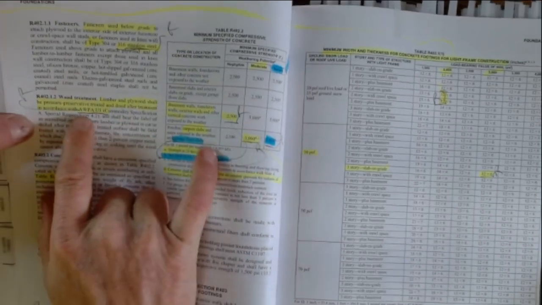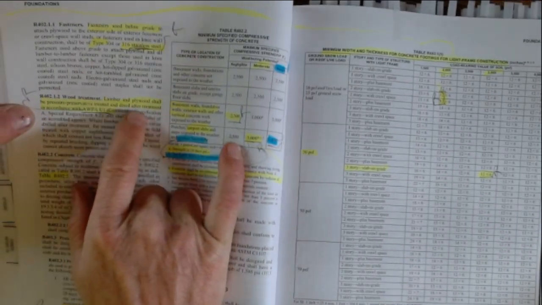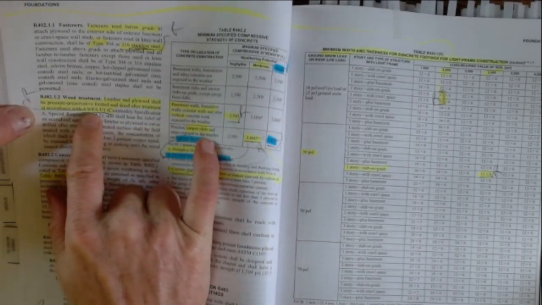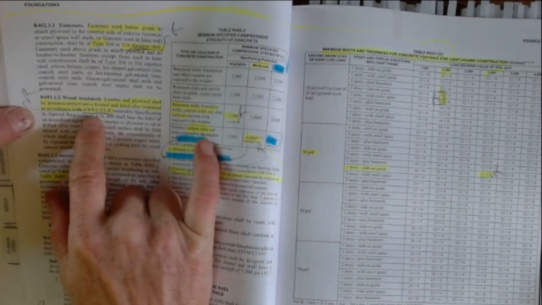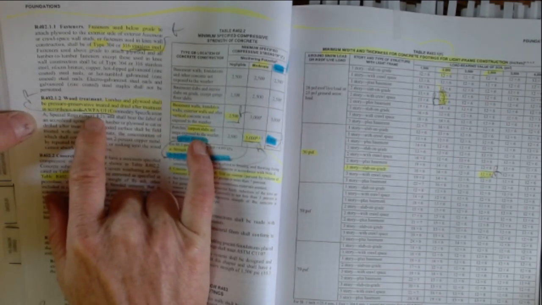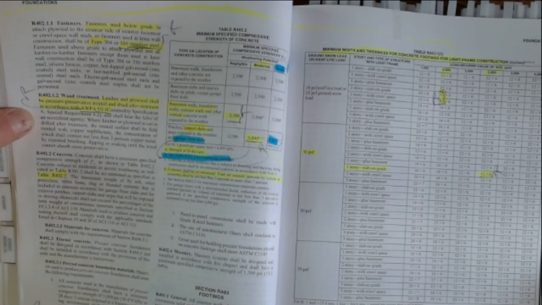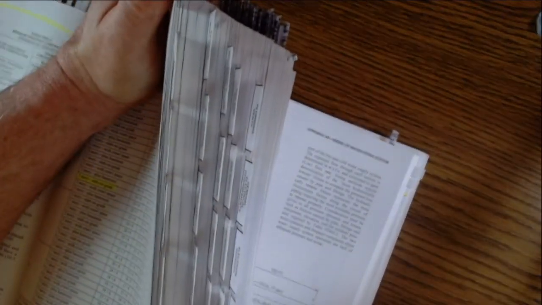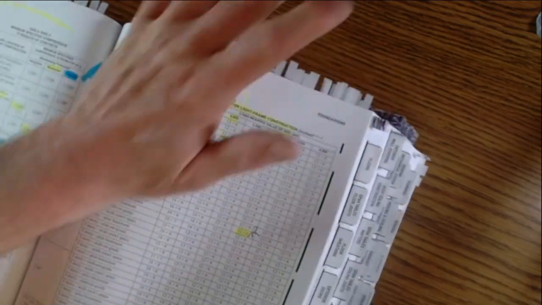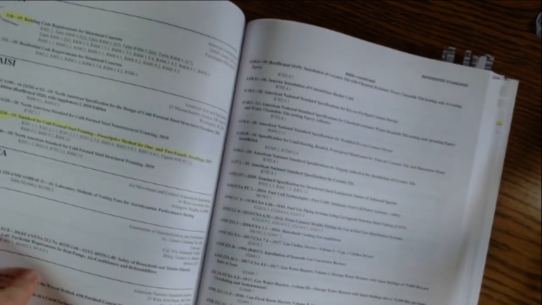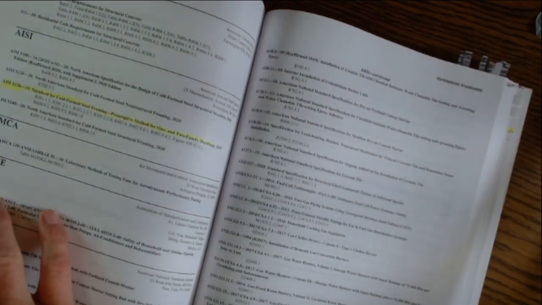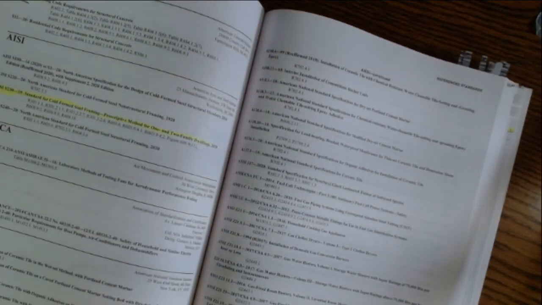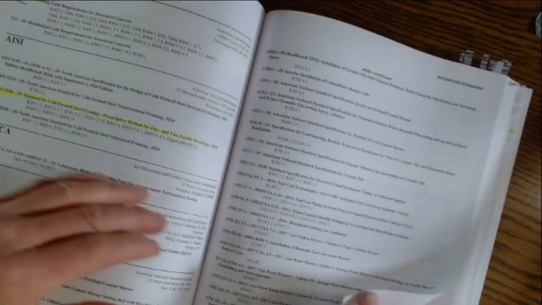Okay, so take a look here. Wood treatment. I want to show you something. Lumber and plywood shall be pressure preservative treated according to AWPA U1. Well, know that in chapter 44 is where you're going to have the standards listed.